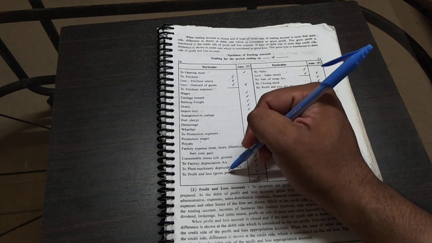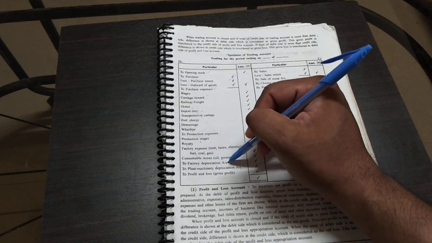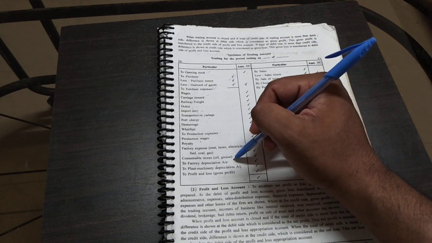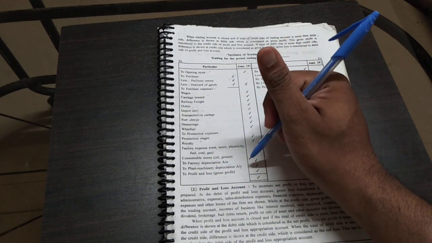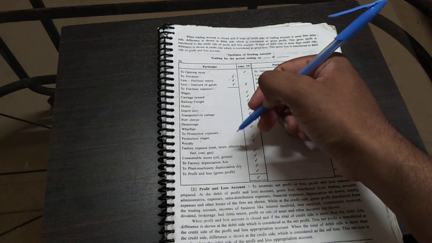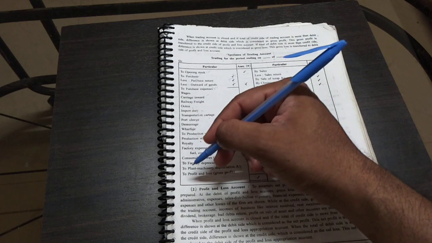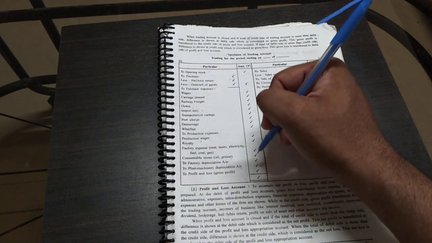See here, it will be given as plant and machinery depreciation, or factory depreciation. Factory depreciation means plant and machinery depreciation will be given to you, but that is of the factory only. So factory depreciation and plant and machinery depreciation, both you are going to write on the debit side of the trading account.